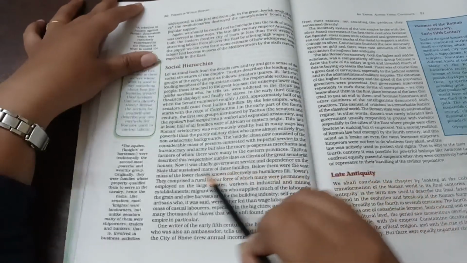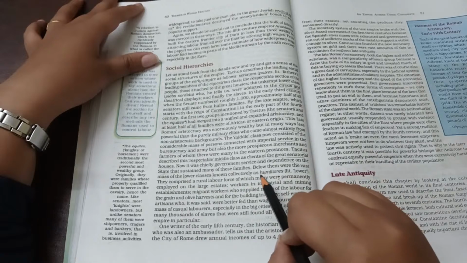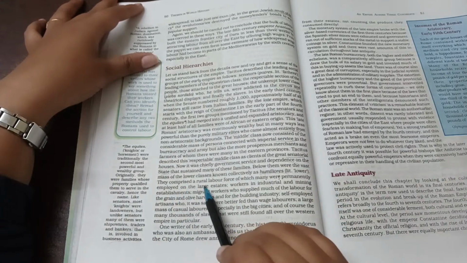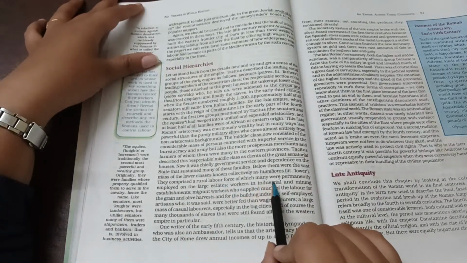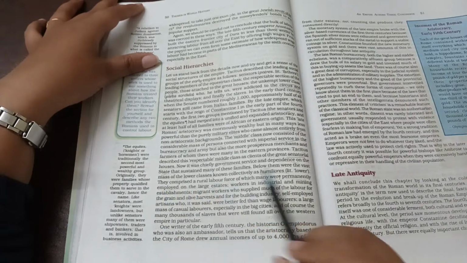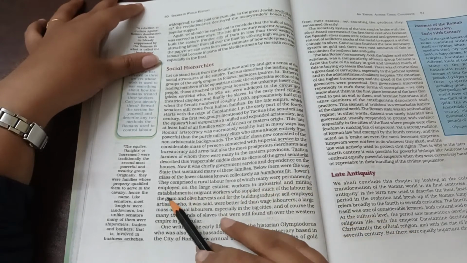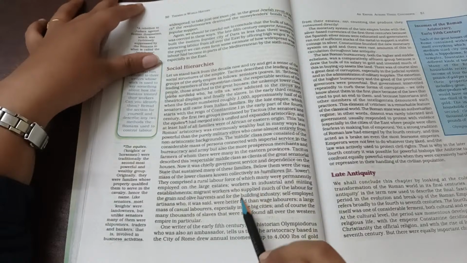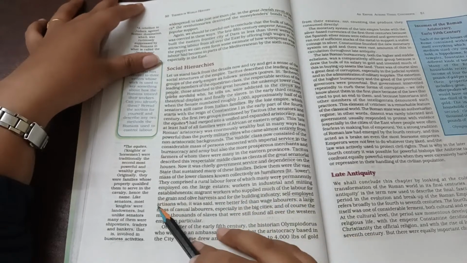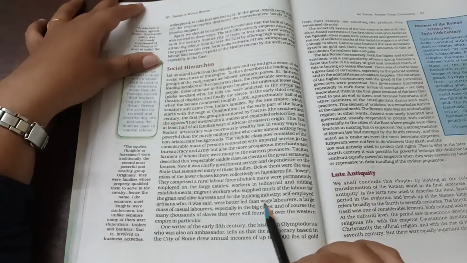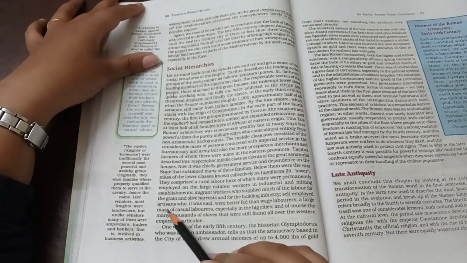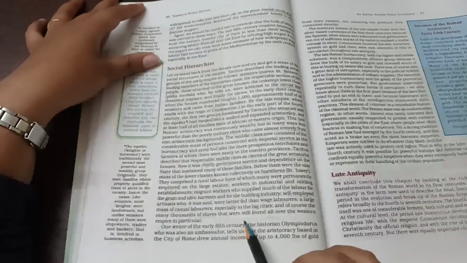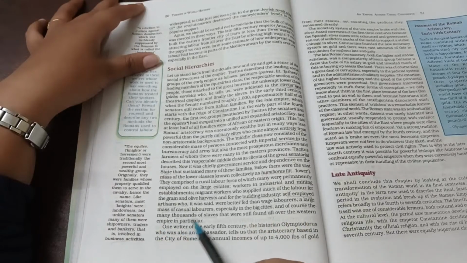Below them was the vast mass of lower classes, known collectively as humiliores, literally lower. They comprised a rural labor force, of which many were permanently employed on large estates; workers in industrial and mining establishments; migrant workers who supplied much of the labor for the grain and olive harvest and for the building industry; self-employed artisans who, it was said, were better fed than wage laborers; a large mass of casual laborers, especially in the big cities; and of course the many thousands of slaves that were still found all over the Western Empire in particular.